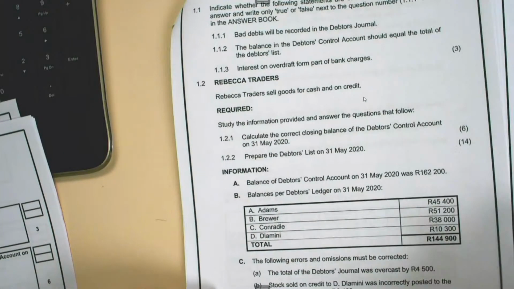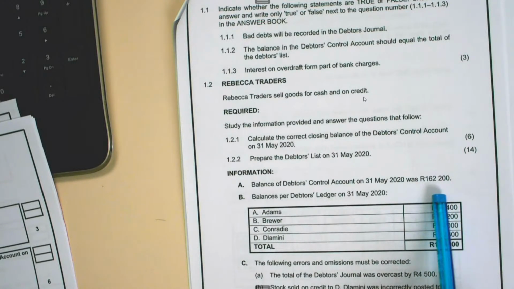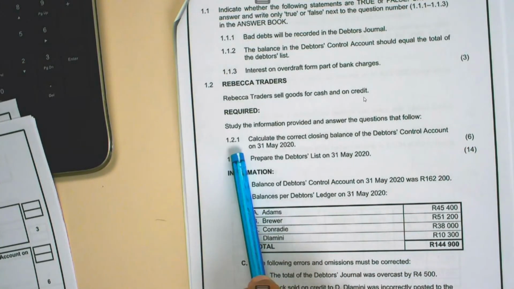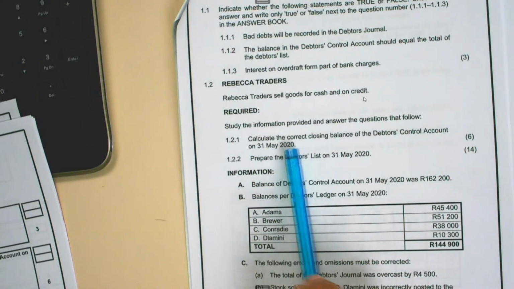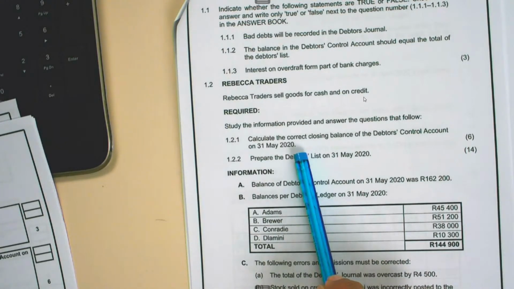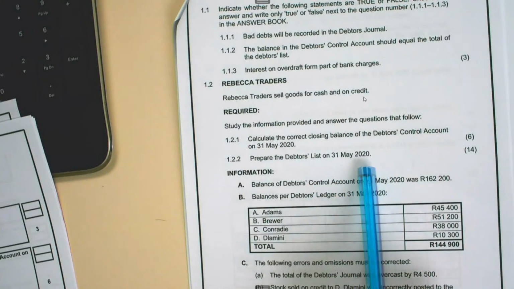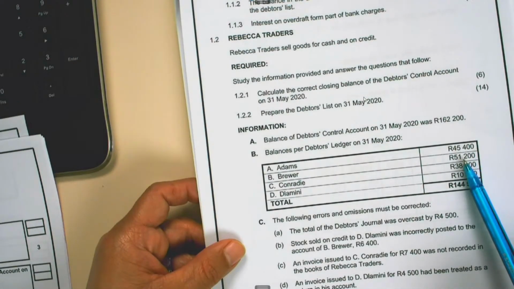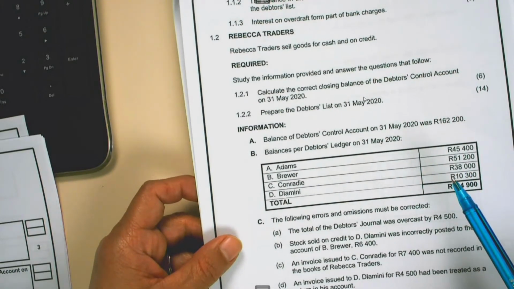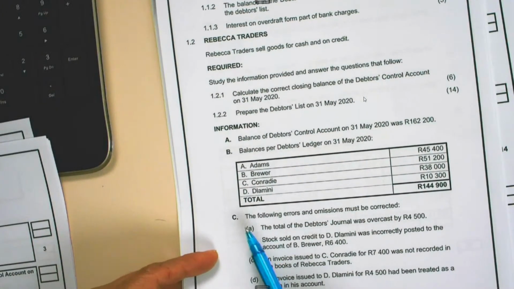Information. Balance of the debtors control account on the 31st of May 2020 was 162,200. In 1.2.1, they ask you to calculate the correct closing balance of the debtors control account on the 31st of May 2020. In 1.2.2, prepare the debtors list on the 31st of May 2020. So that it can be exactly the same amount. Then we can say we've reconciled successfully. Okay, let's do that.